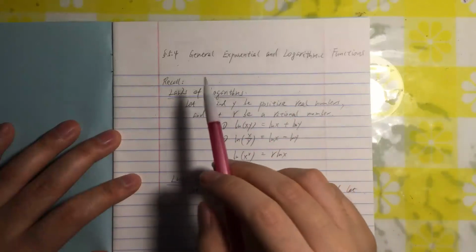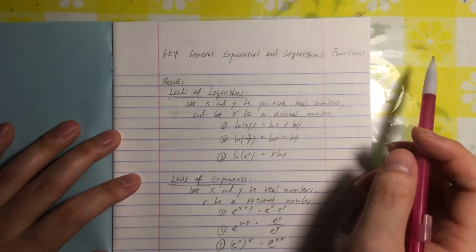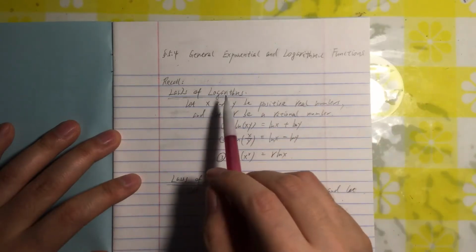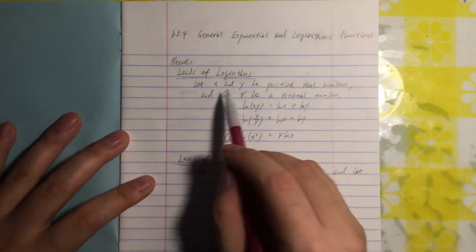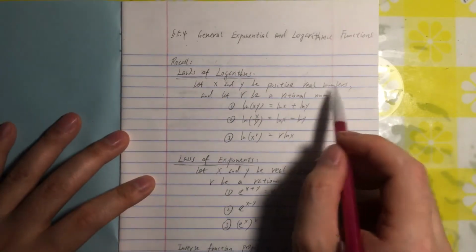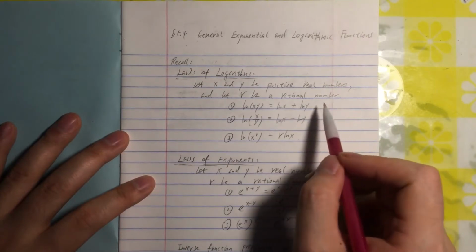Hello everyone, today we'll study the general exponential and logarithmic functions. First of all, let me recall the laws of logarithms for natural logarithmic functions. Let x and y be positive real numbers, and let r be a rational number. Then we have the following laws.